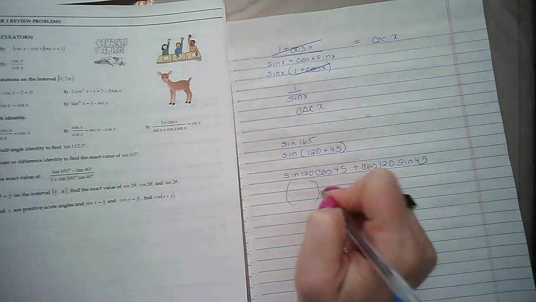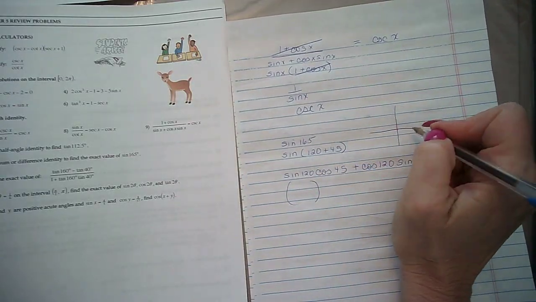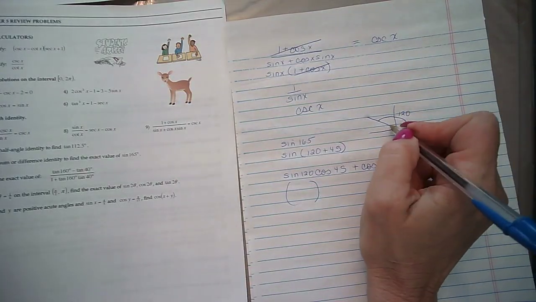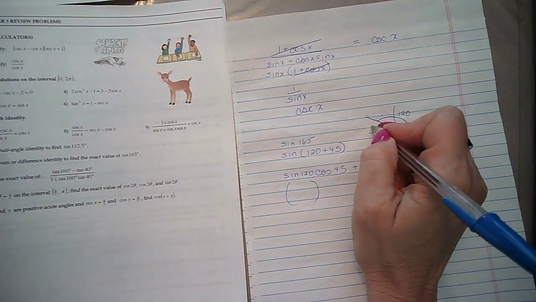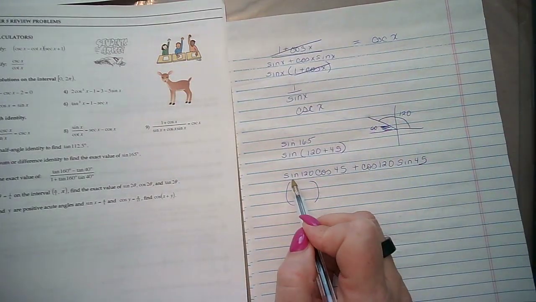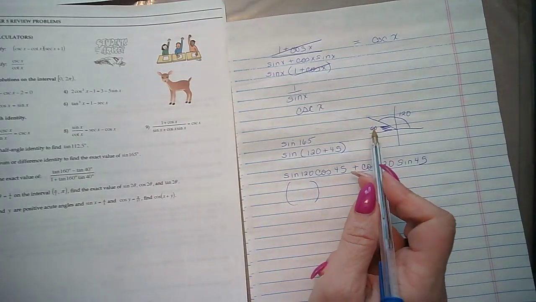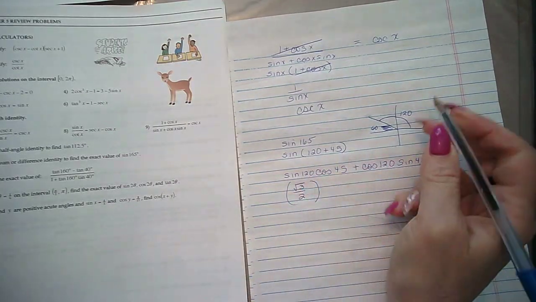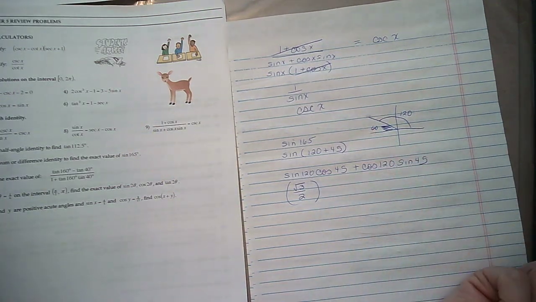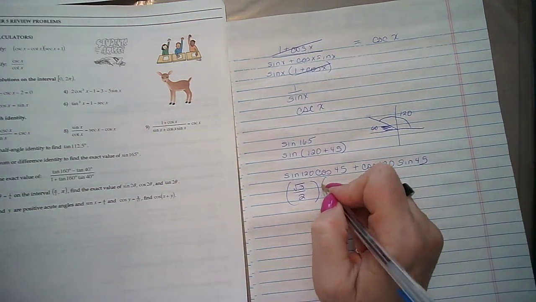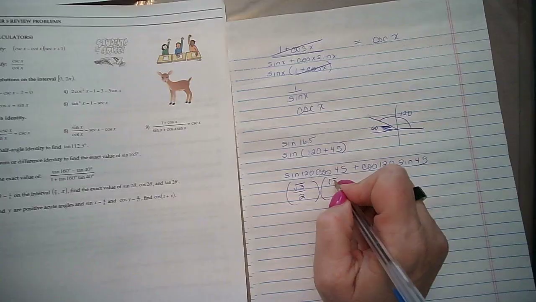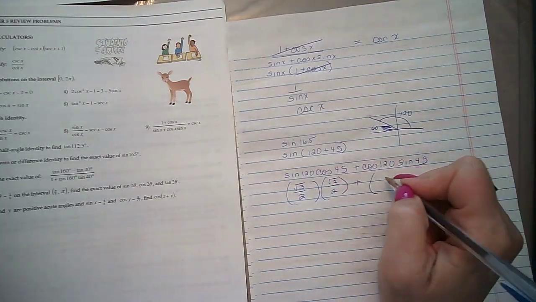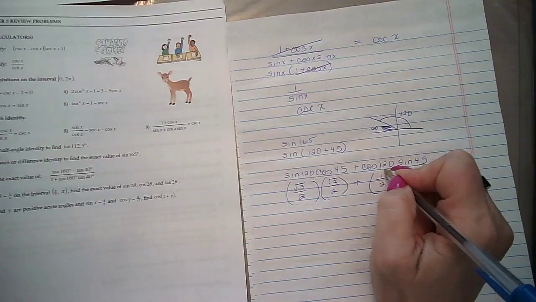So the sine of 120, guys, where's 120? 120 is here. This is 120 degrees, which means the reference angle is 60. So the sine of 120 is the same as the sine of 60, which is radical 3 over 2. Okay, you're in second quadrant, it's positive. The cosine of 45 is radical 2 over 2, plus the cosine of 120 is 1/2.